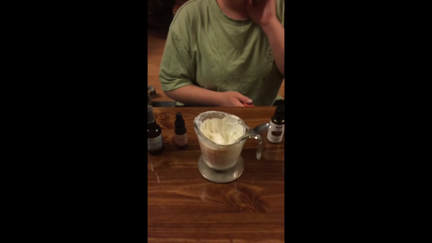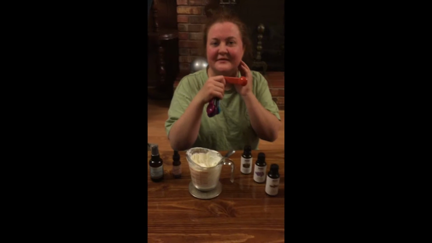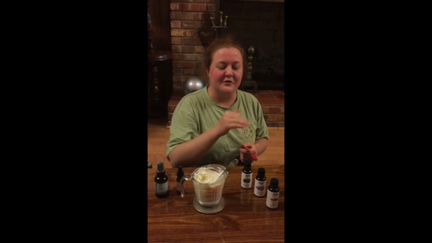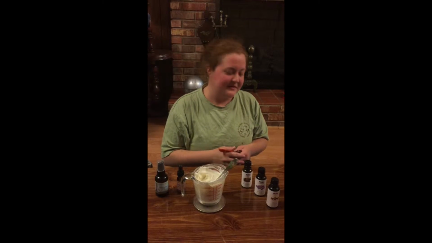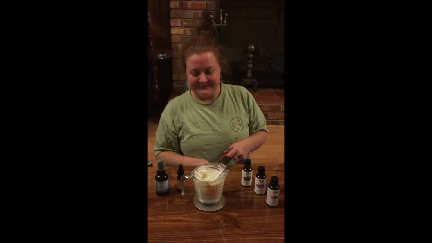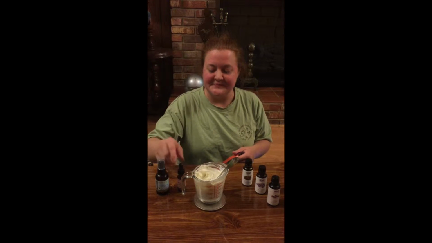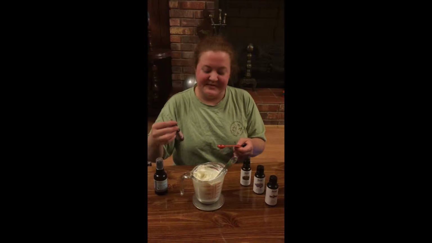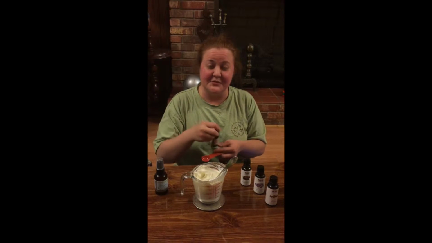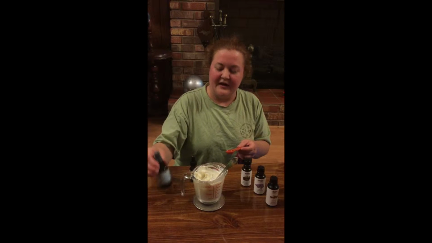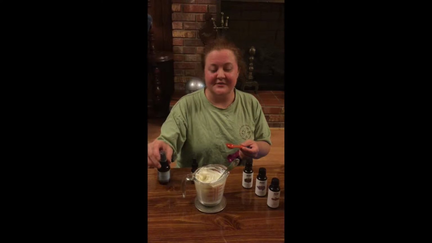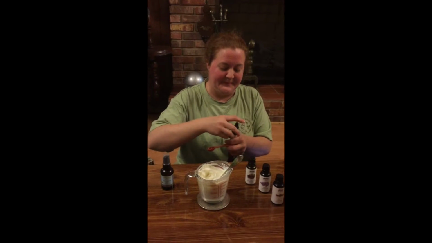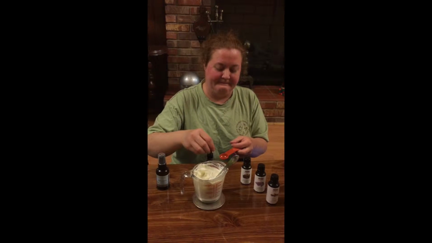So now we're going to mix in pretty much everything except for the smaller oils and the essential oils. Cool. So now it's room temperature, so it's the right consistency. What are you going to add first? First, I'm going to add a teaspoon of red raspberry seed oil. After, I will be adding a teaspoon of carrot seed oil. Okay, so let's start with those.